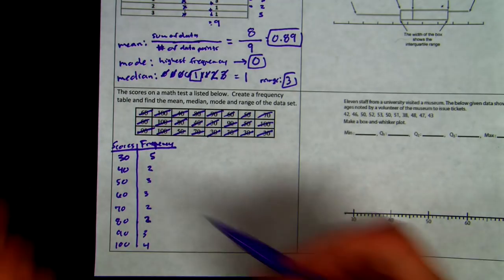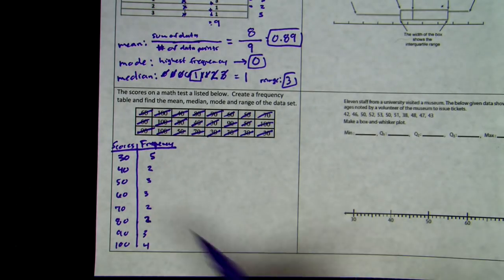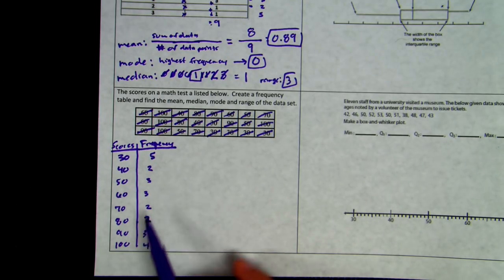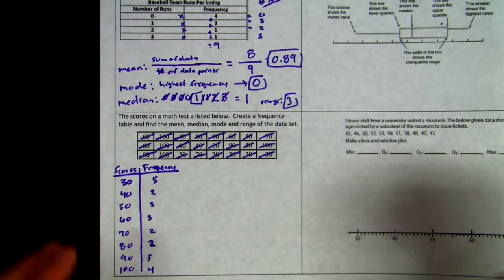All right, so let's calculate some stuff. We've made our frequency table. This represents that I have a score of 30 5 times, a score of 40 2 times, and so forth. Okay, so let's do what we did last time and calculate our mean, median, mode, and range. I'm going to start with median.